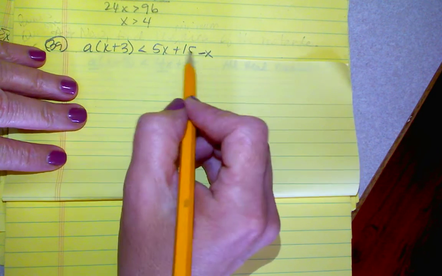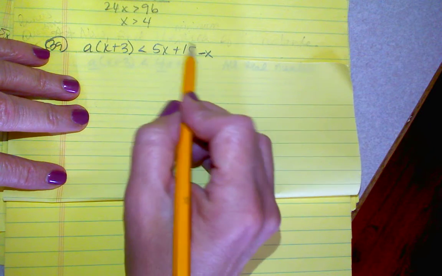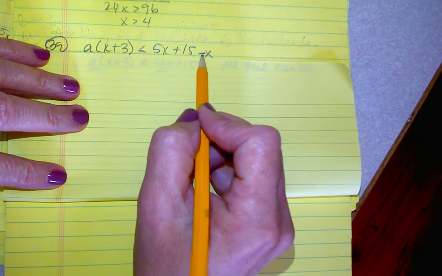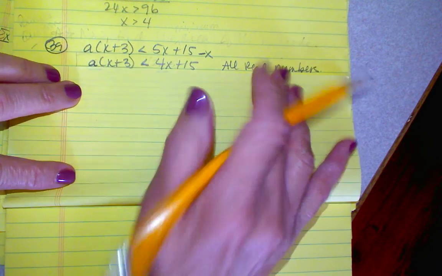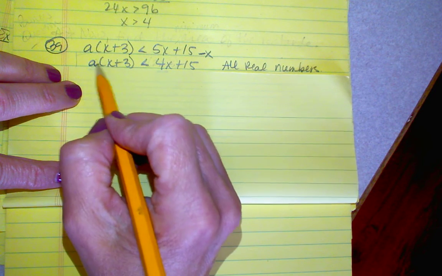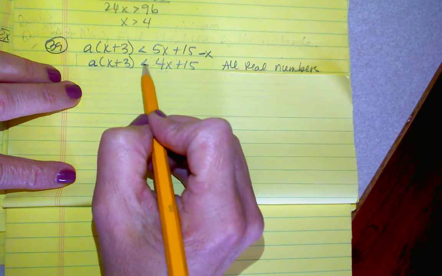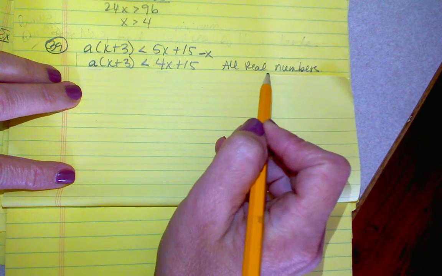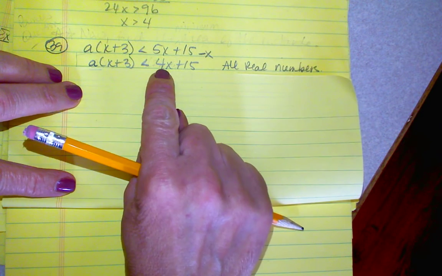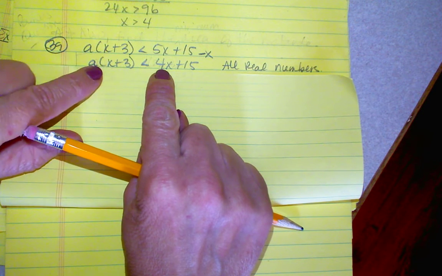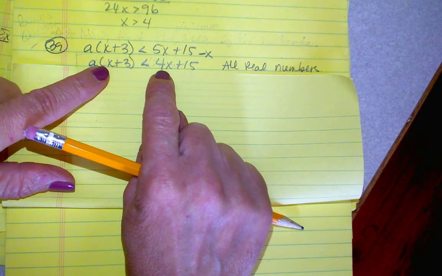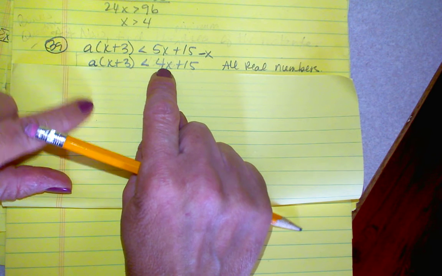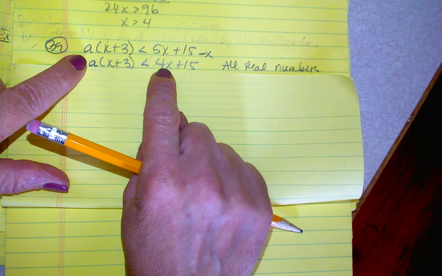Well, looking at this problem, what I would do first is simplify the right-hand side to where you're left with this. I'm going to leave this side alone. A times the quantity x plus 3 is less than 4x plus 15. Well, we want our solution to be all real numbers. So again, look at the coefficient. In order to get all real numbers, the variable coefficients need to be the same. So if this is 4x, that means A has to be 4.